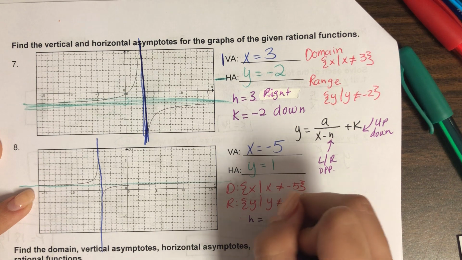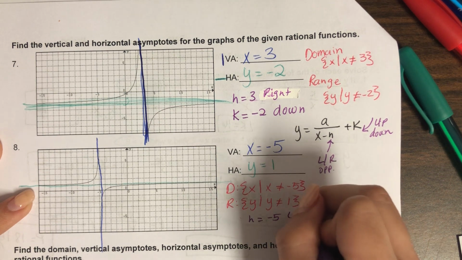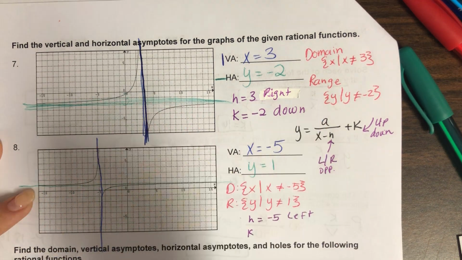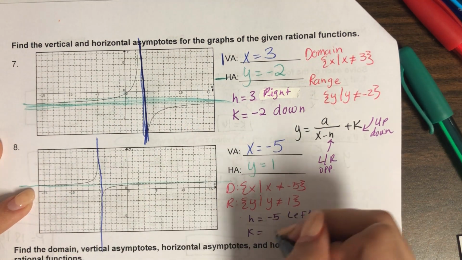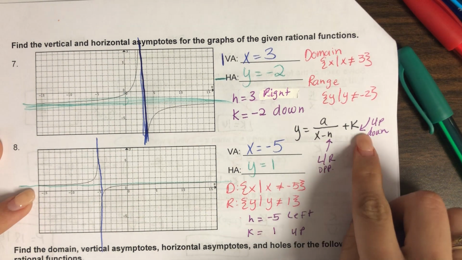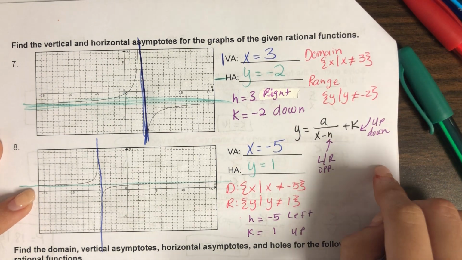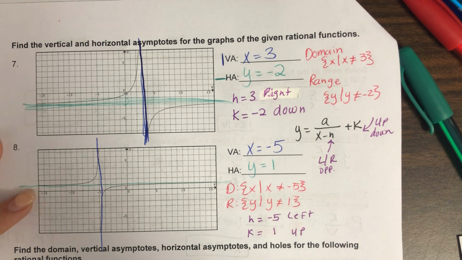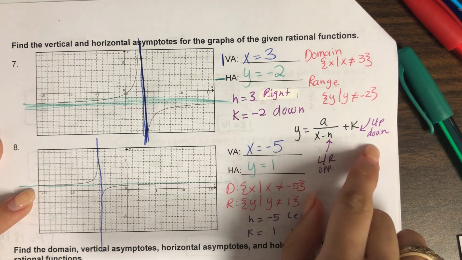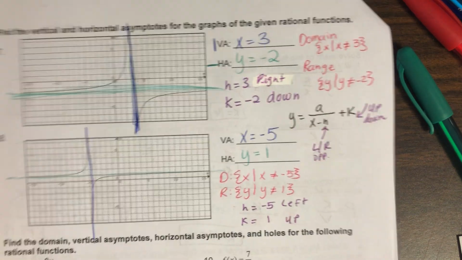H is -5, which is going to the left, as we see clearly, to the left. I didn't see it before, clearly. And K, it is going 1, and that is up. Remember, if it's positive, it's going up. If it's negative, it's going down. If it's negative for H, it is going to the left. If it's going to the right, it is a positive.